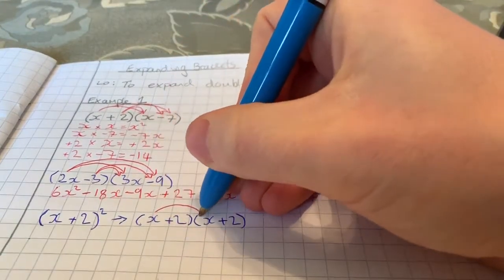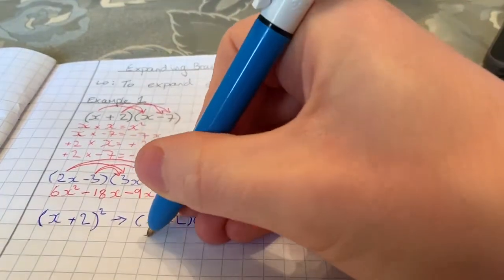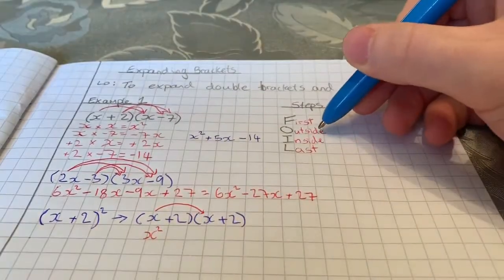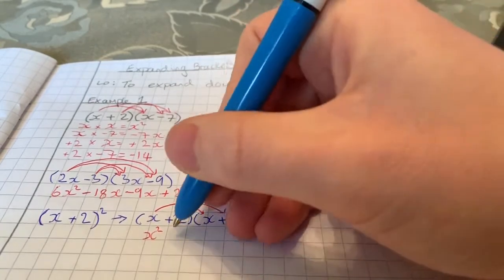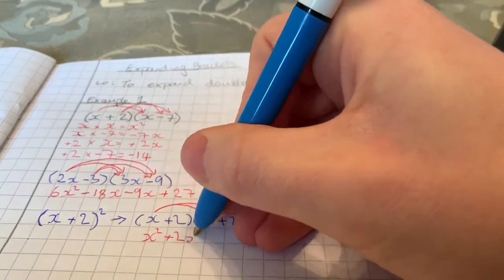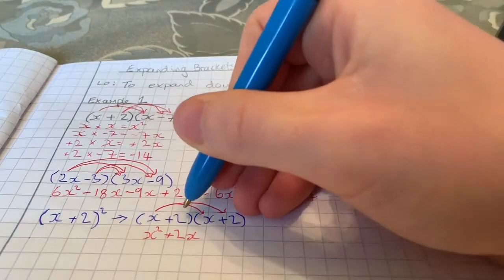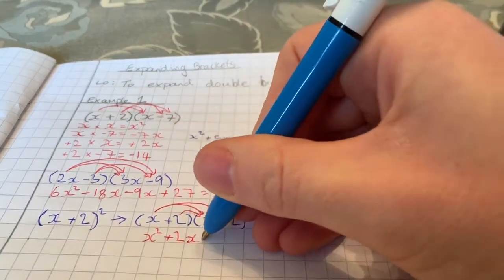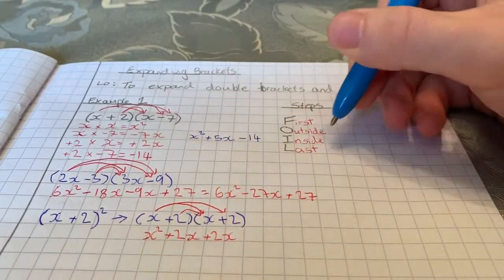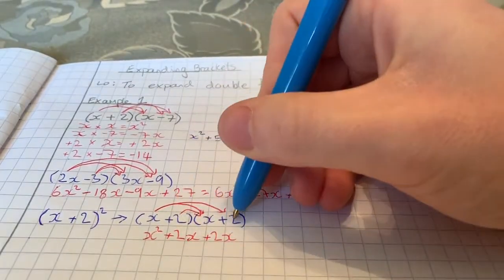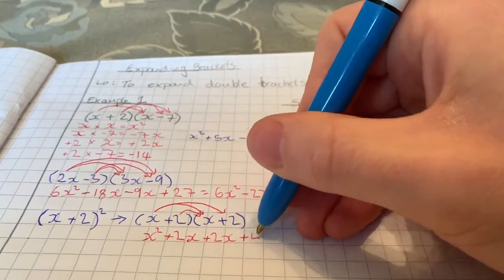So firsts, we're doing that first one. That's x squared. Outsides, so x times plus 2, which is plus 2x. Insides, which is 2 times x, which is 2x. And then lasts, 2 times 2, so all positive, which is 4.